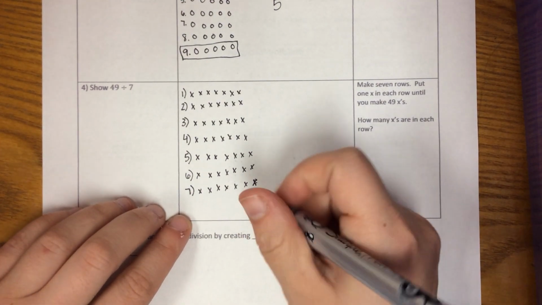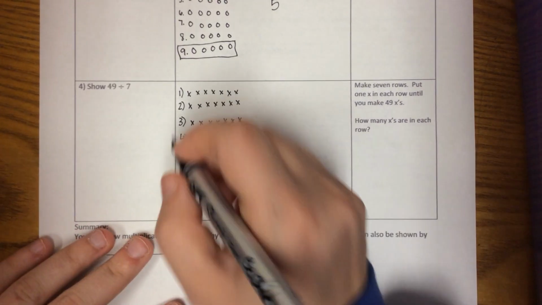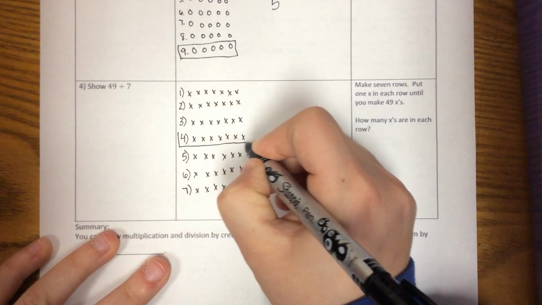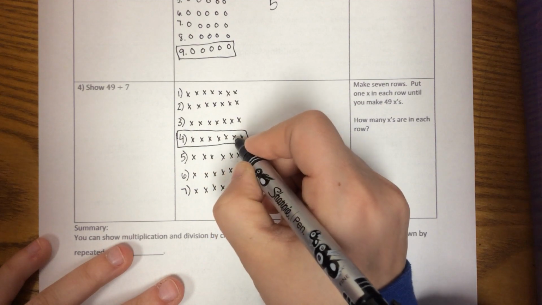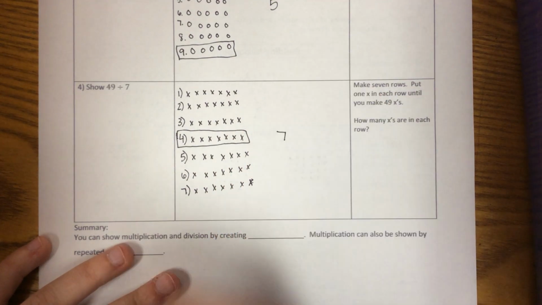I don't know what I was doing there. Okay, so then how many x's are in one of the rows? So they should all be the same. I'm just going to pick this fourth row for fun. And I get 1, 2, 3, 4, 5, 6, 7. So there are 7 groups of 7.